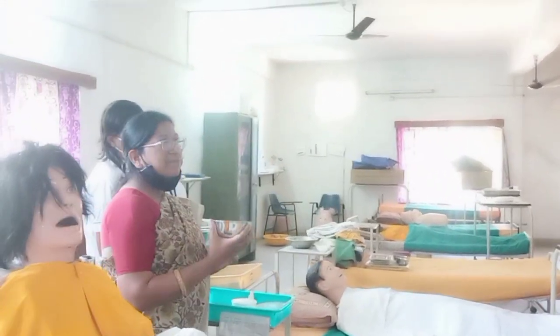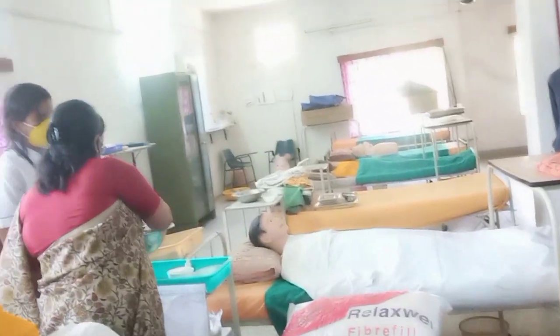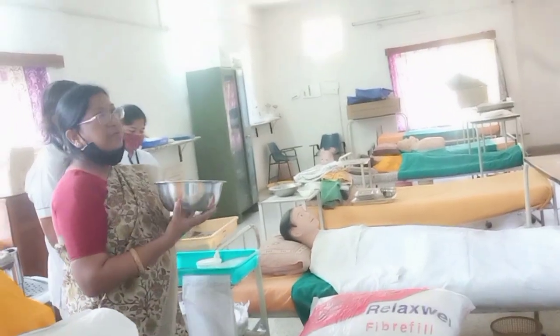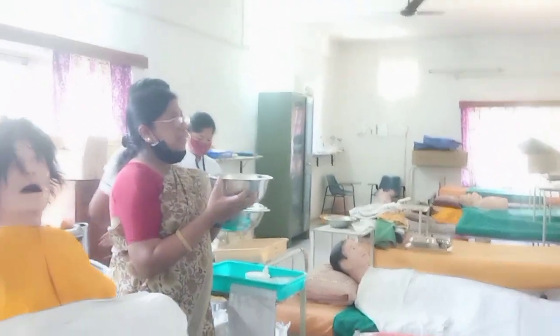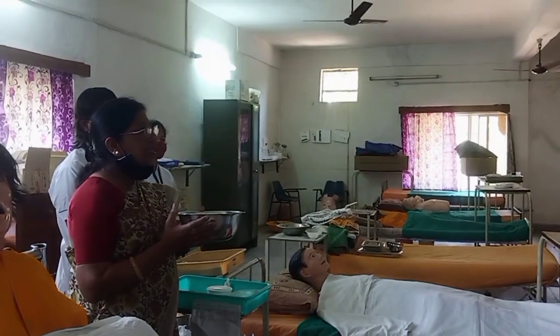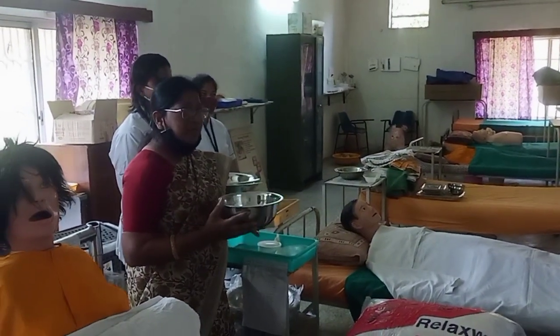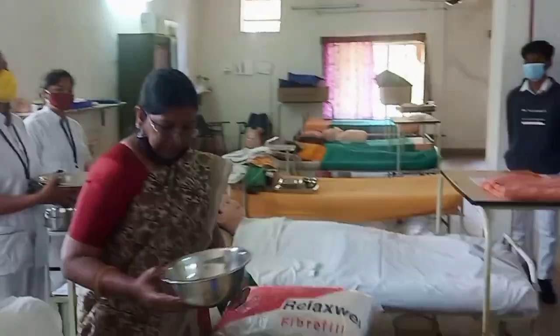medium size bowl, right? This is a big basin bowl. This is also a bowl, big size. If you are selecting the patient and you want to keep a little more warm water, you can select the big size bowl.